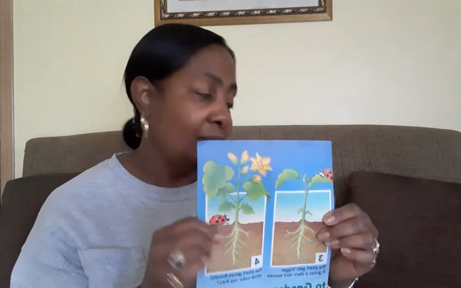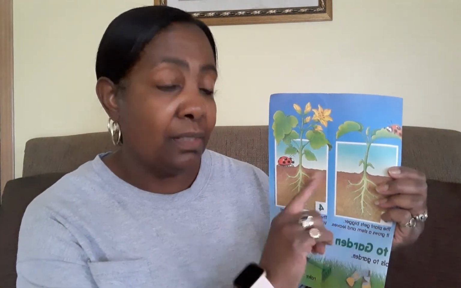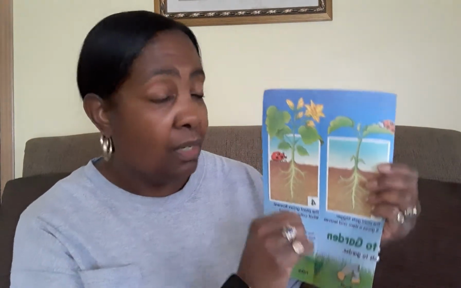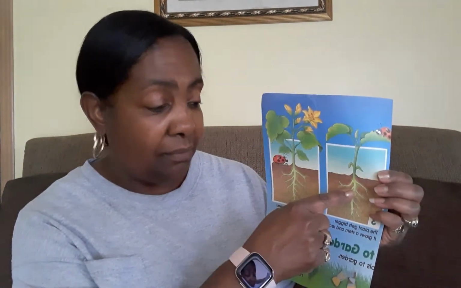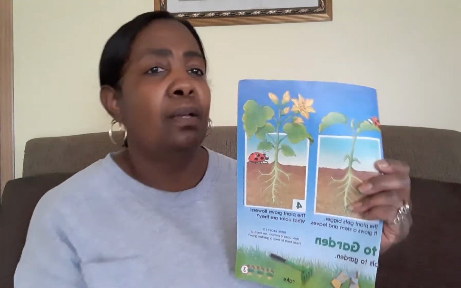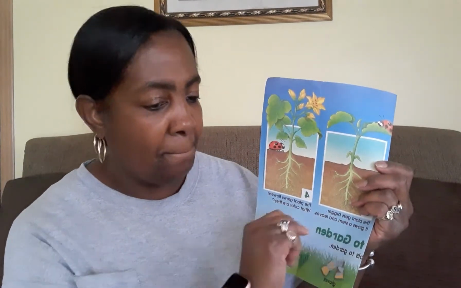Plant. Okay, let's start. The roots on the plant grow underground, underground, underground. The roots on the plant grow underground. Roots are part of the plant. What's next? Stem. The stem on the plant holds up the leaves, holds up the leaves. The stems on the plant hold up the leaves. Stems are part of the plant.